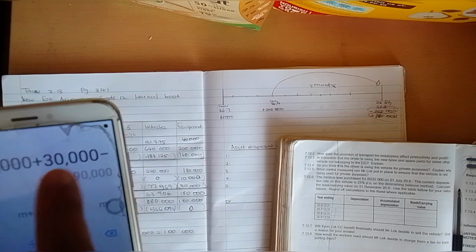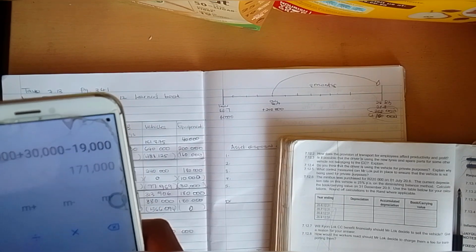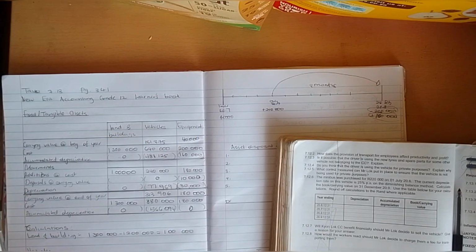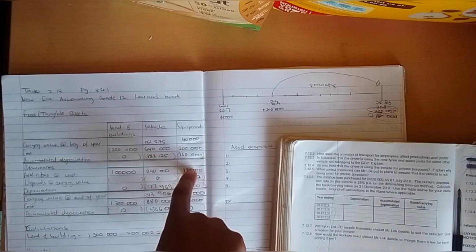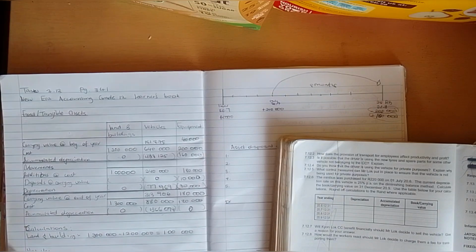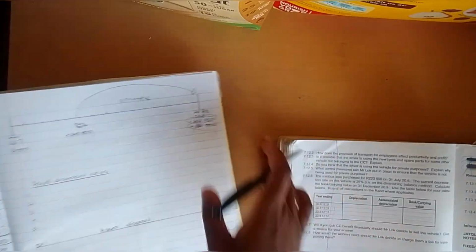They were both sold, so you're going to say minus 190, meaning no depreciation. So this business is left with equipment with the cost of 180,000. Next year they will be calculating the depreciation.